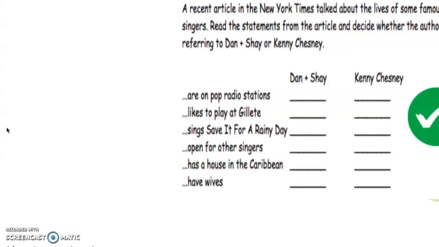In a recent article from the New York Times, it talked about the lives of some famous singers. Read the statements from the article and choose whether they're talking about Dan and Shay or Kenny Chesney. So here's another interesting topic. It could be in a unit about pop culture. It could be in a unit about music, whatever you want to talk about there.